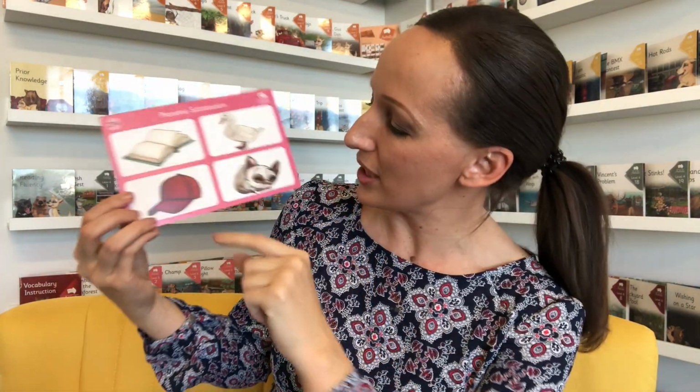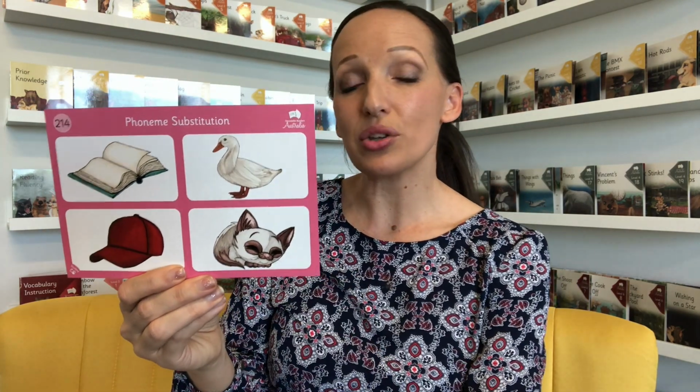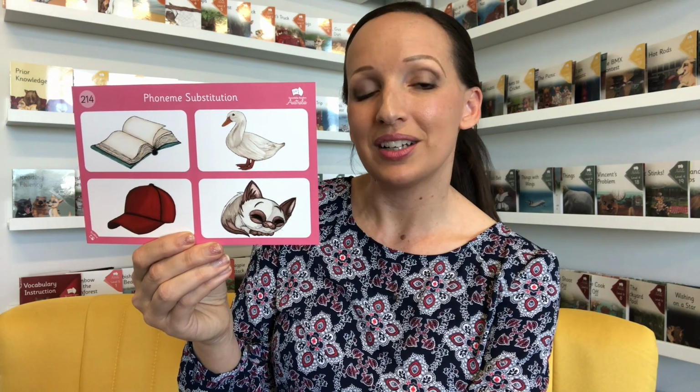All right, this is one from level 1, and we can tell by the levels just at the bottom here on the teacher card what level we're doing. So we're on level 1. Listen to the word nice and clear. Swap the first sound and say the word that you hear. Say tuck, tuck. Now swap t to d. What's our new word? Duck. And there's our picture prompt.